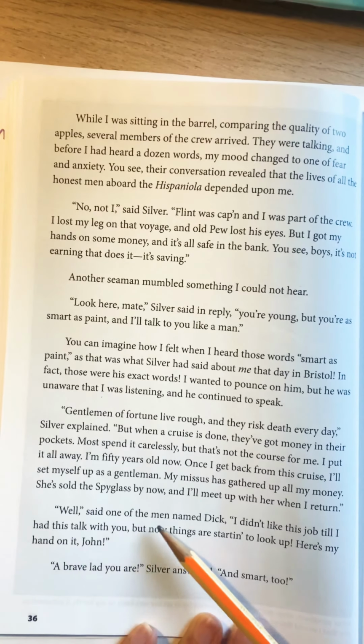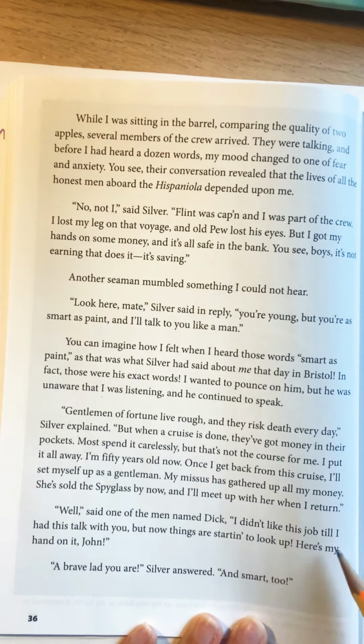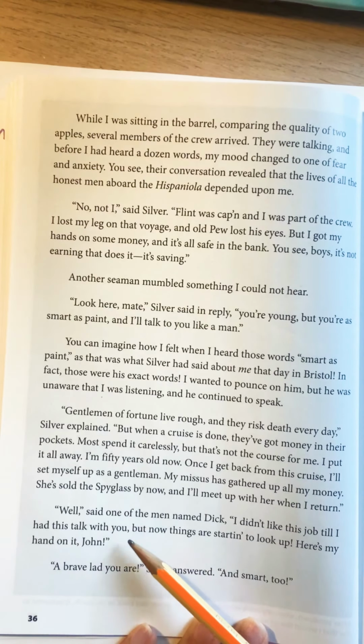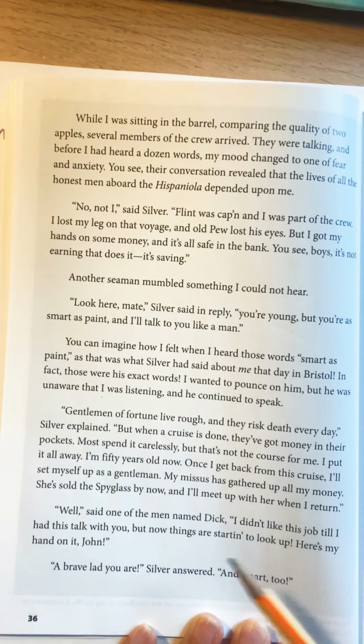Well, said one of the men named Dick, I didn't like this job till I had a talk with you, but now things are starting to look up. Here's my hand on it, John. A brave lad you are, Silver answered, and smart too.